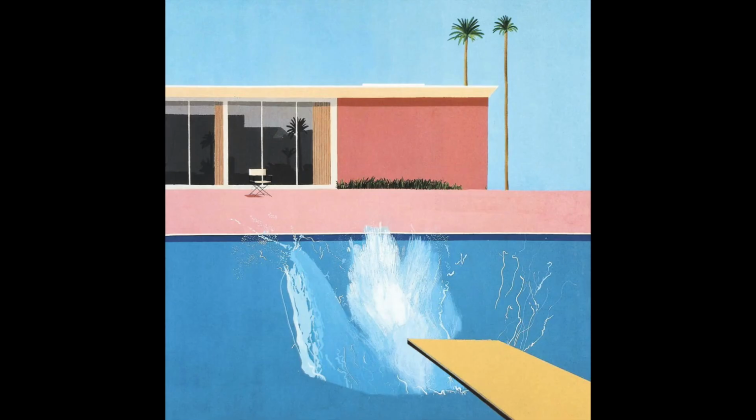This painting, Bigger Splash, is another work by Hockney that's quite famous. You can see that we have a simplified, flattened advertising design to this. It's influenced by both advertising and the architectural ideas and concepts of the day, the aesthetic of the time it was painted.